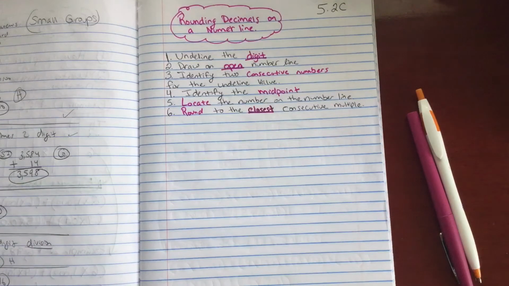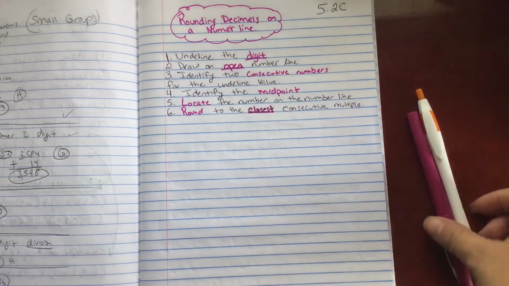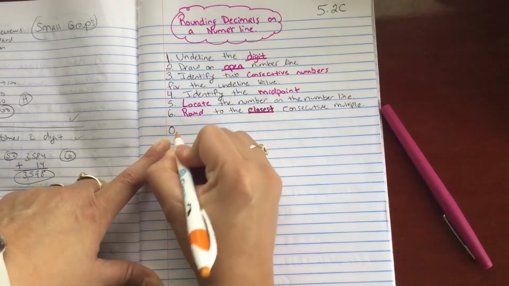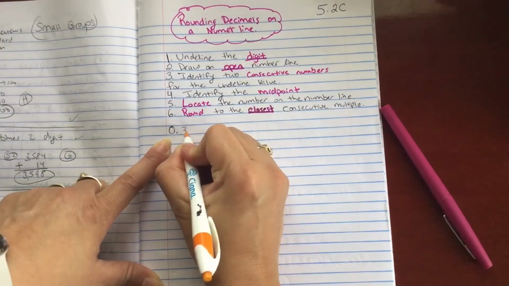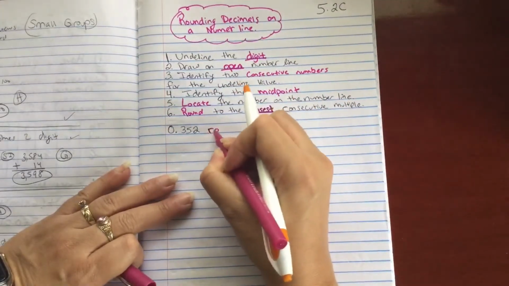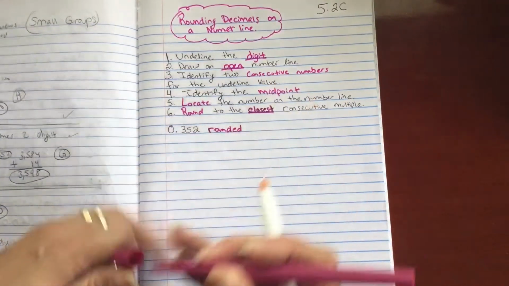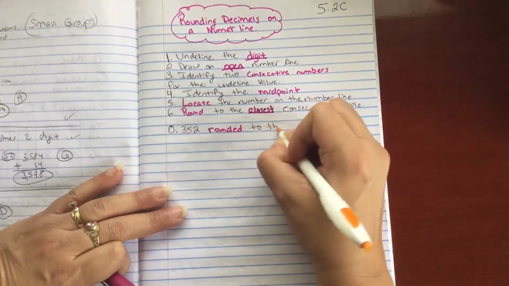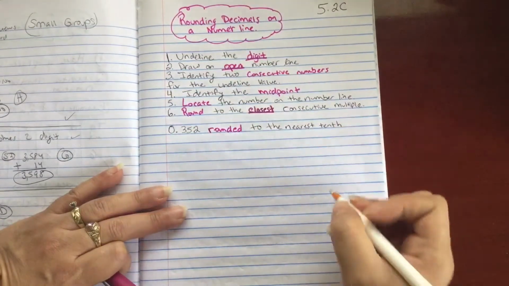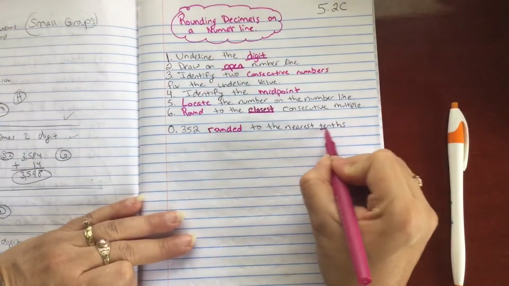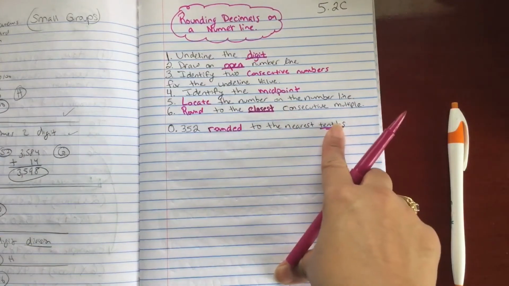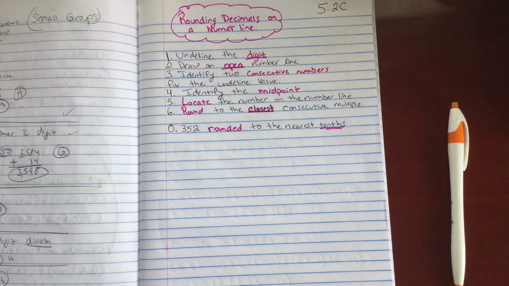So now we're going to do one example. Well, we're going to do a couple, but the first example is we have the number 0 and, because the decimal you say as "and," 352 thousandths, and we're going to round it to the nearest tenth. Tenth is with the TH at the end, so I'm going to underline that. So we're going to round 0 and 352 thousandths to the nearest tenth.